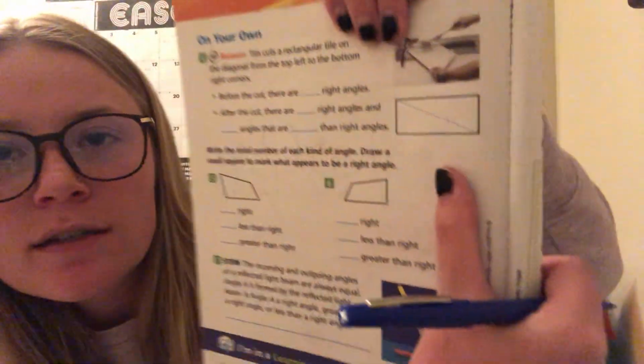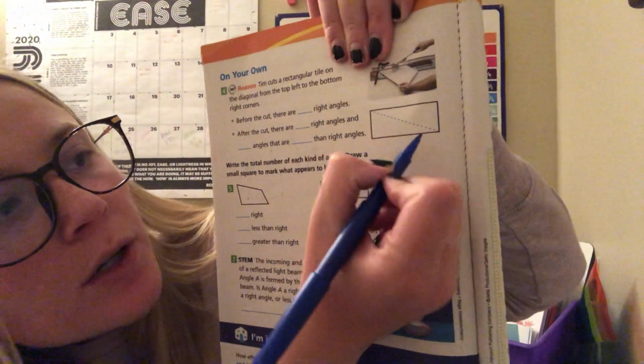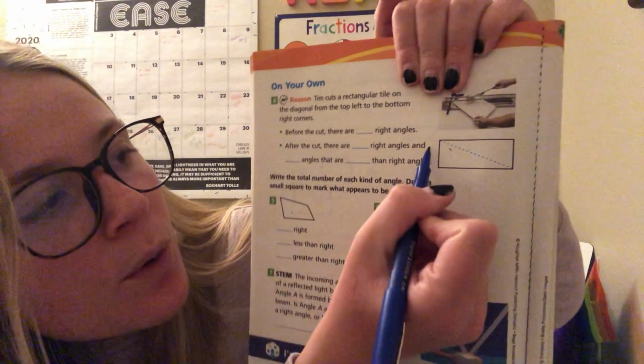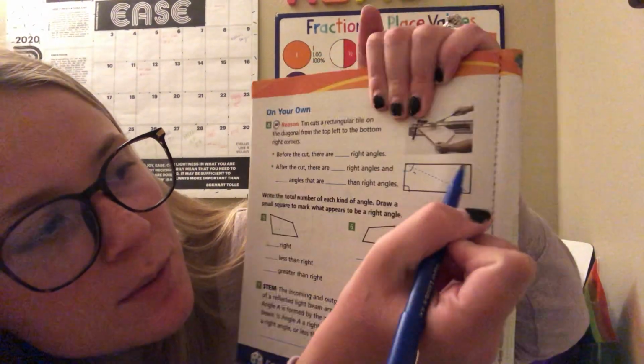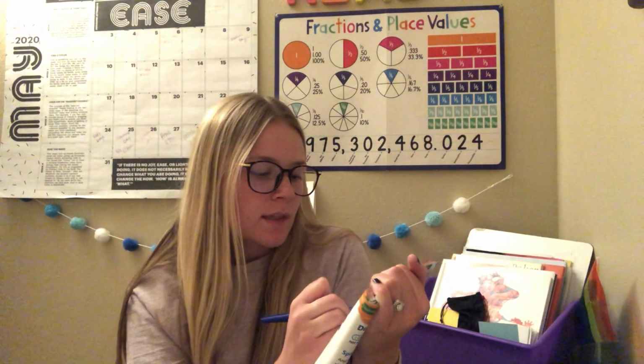Last page. Okay, number 4. Tim cuts a rectangular tile on the diagonal from the top left to the bottom right corners. Before the cut, there are blank right angles. So before, we have a rectangle tile, 1, 2, 3, 4. Rectangles and squares have 4 right angles, always. That's part of their definition.